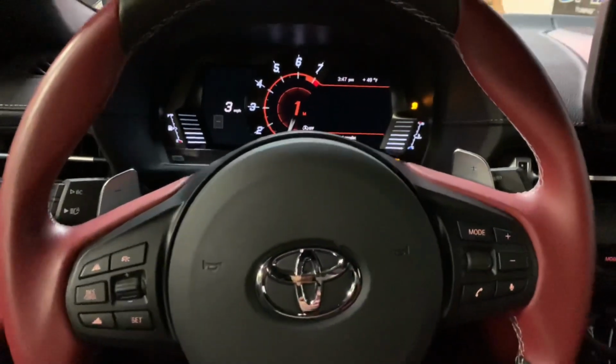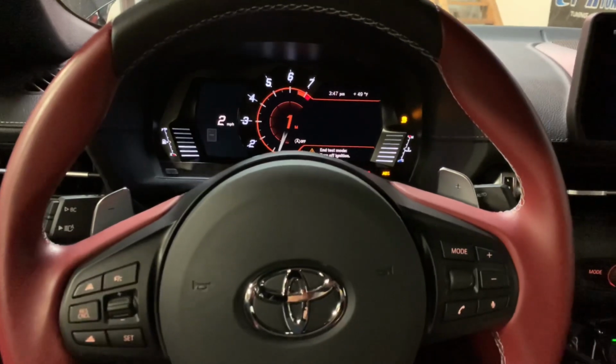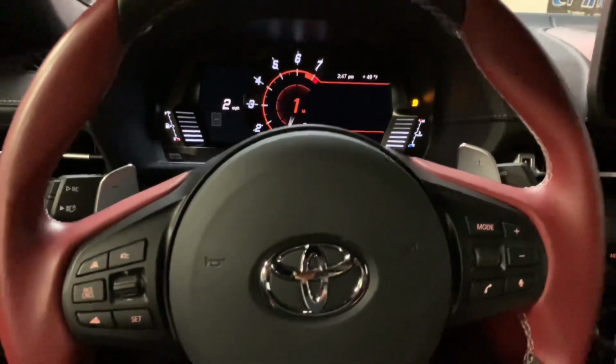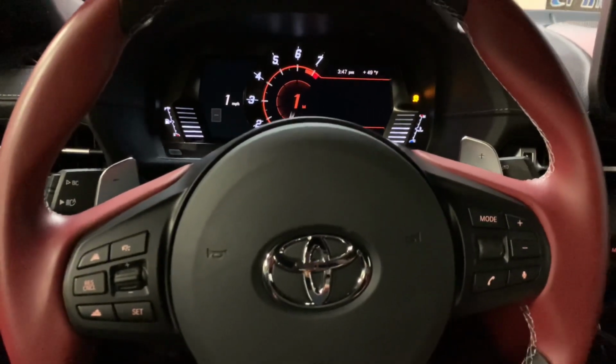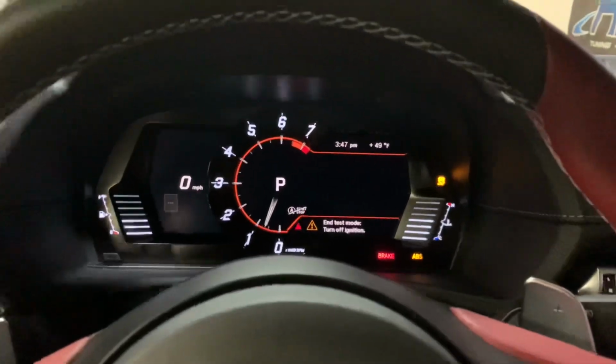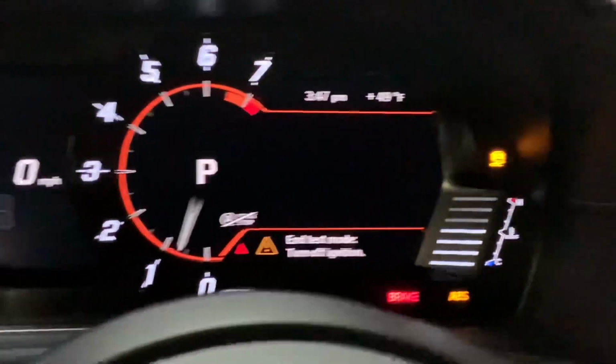Some of you are already familiar with how these features work, but I do get asked a lot of questions when we deliver a car of how people can use their custom features. We're on the dyno right now. That's why we've got some warning messages over here.